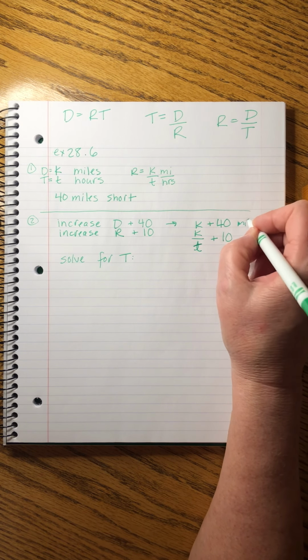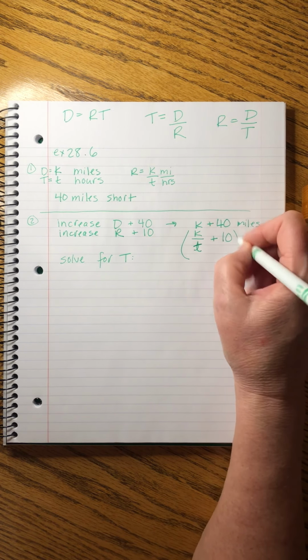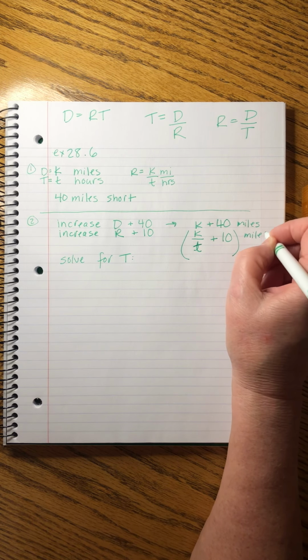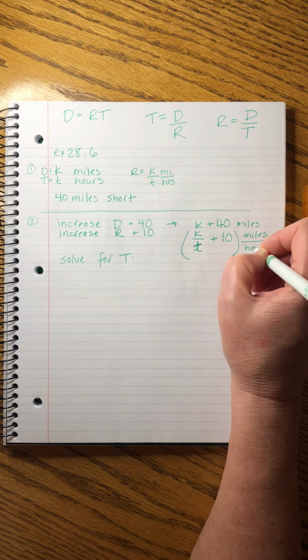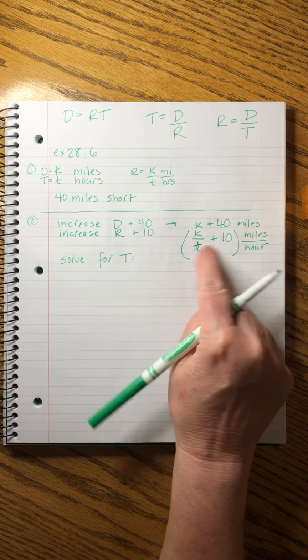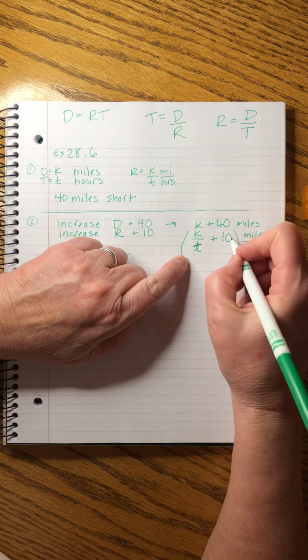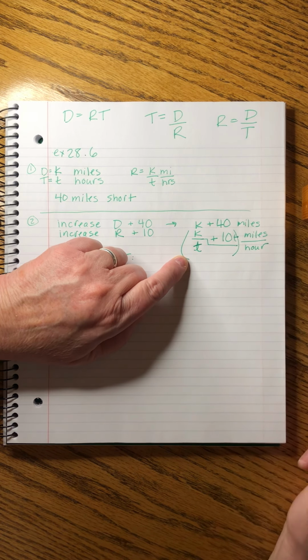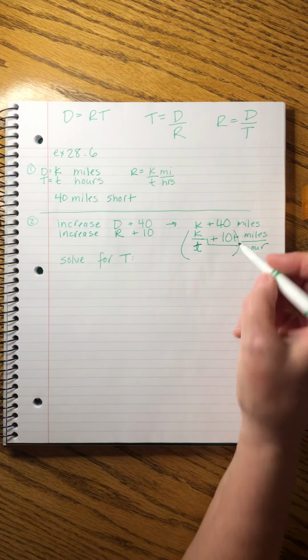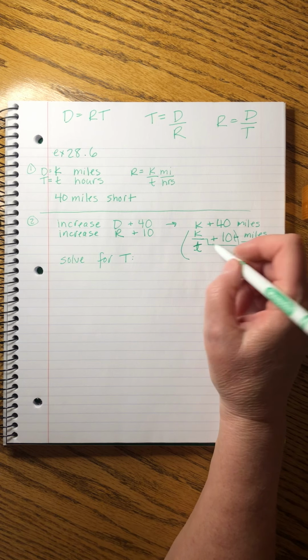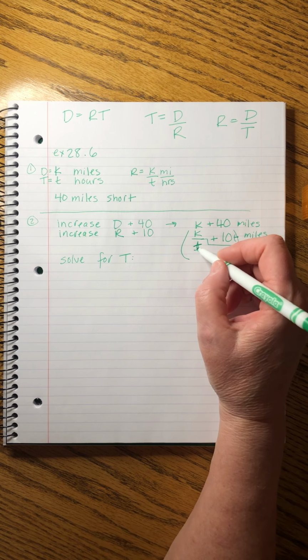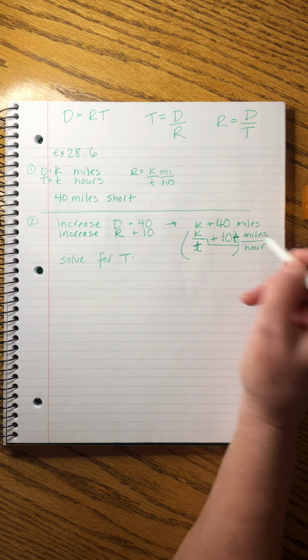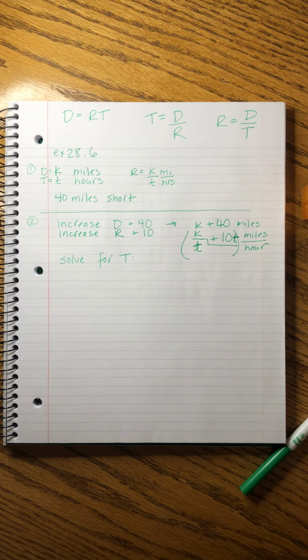This is miles. This is miles per hour. We need to clean this up so that they match. So we'll multiply this by t over t. And look, there's my shorthand way of showing the final answer, right? I multiplied this one by t over t. Now the denominators match, so I can do that. And I don't have to rewrite it. Yay. Time for a sip of LaCroix.